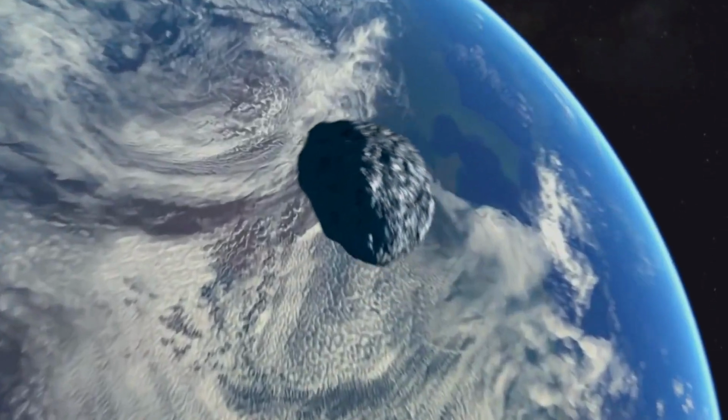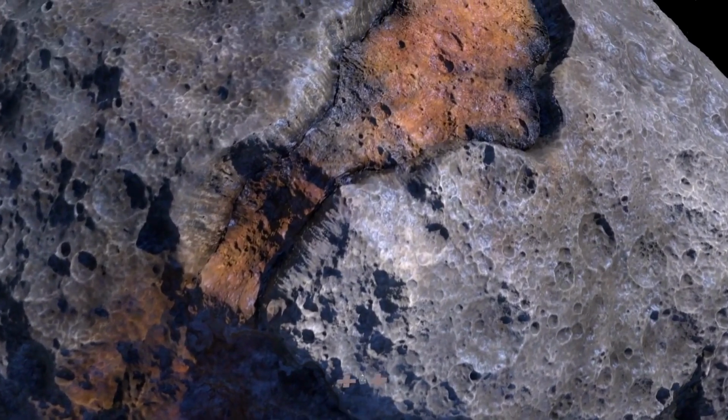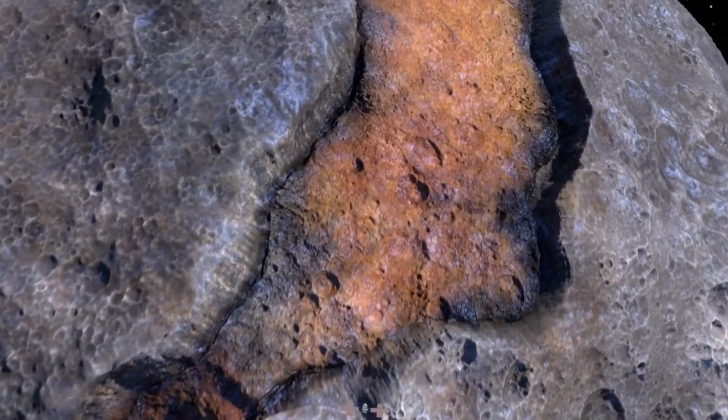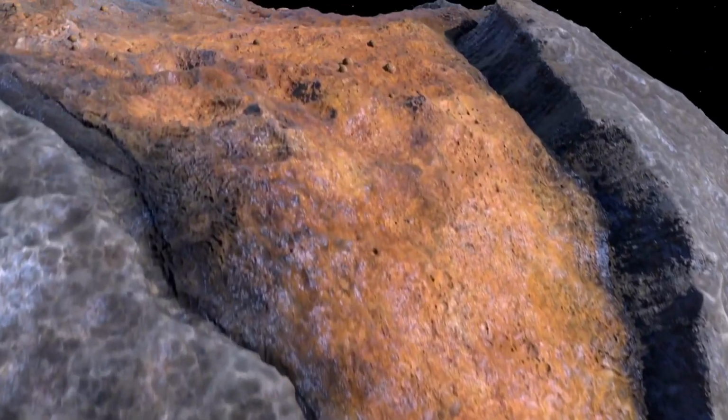M-type asteroids are metallic and much brighter than C-type asteroids. They are made of nickel, iron, iridium, platinum, gold, or other precious metals, either pure or mixed with different amounts of stone.